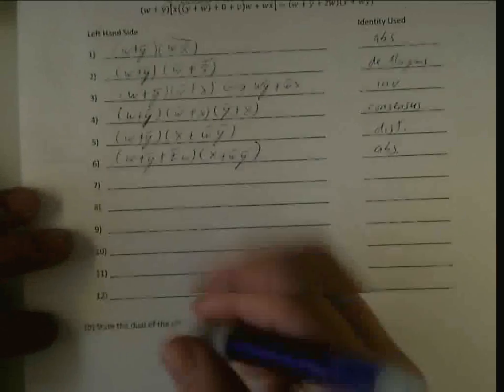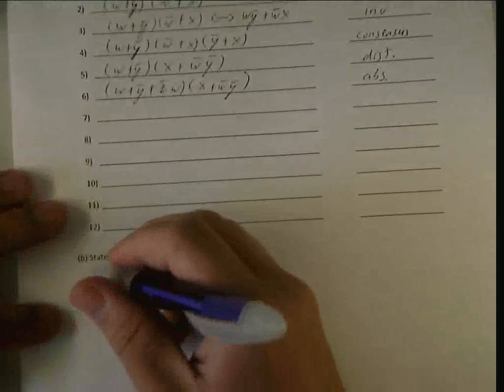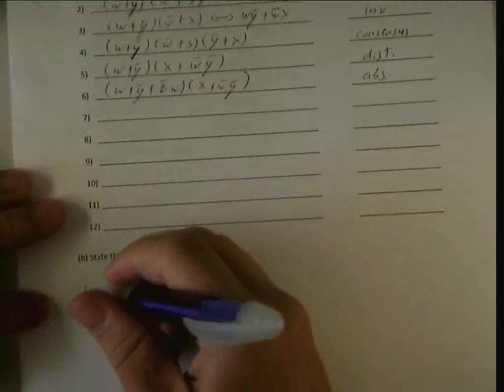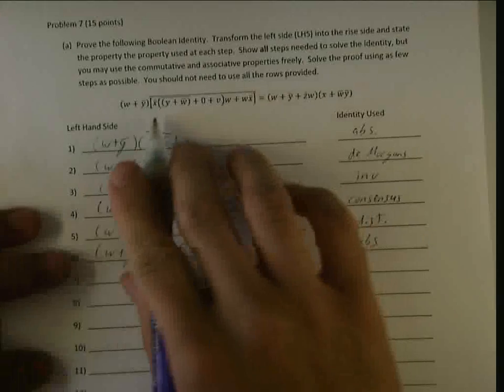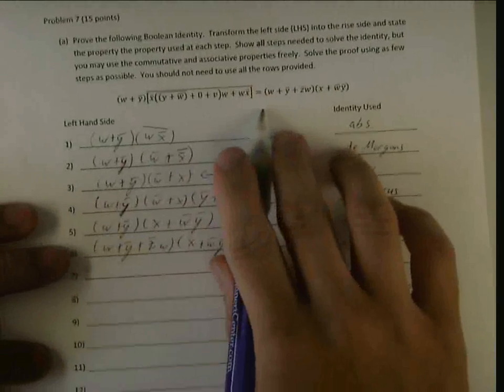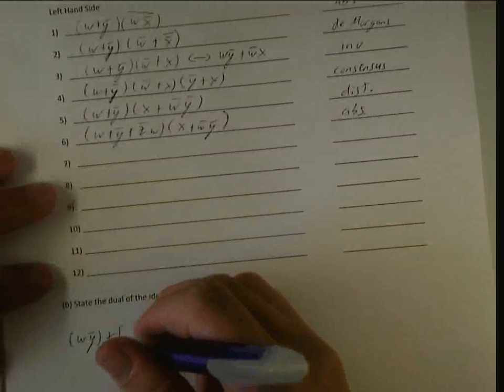And now we've got to state the dual of the identity in part A. So we've got W or Y bar up here, so we're going to want to make that into a W and Y bar. We have an AND there, so we're going to make that into an OR. And we've got this big nasty thing. So let's keep our parentheses the same.